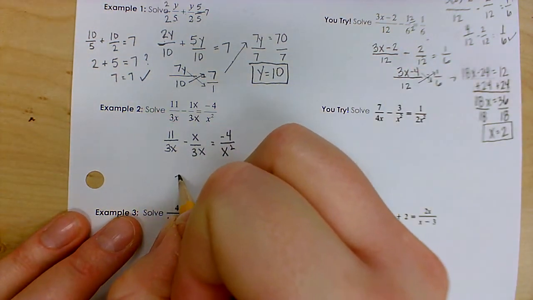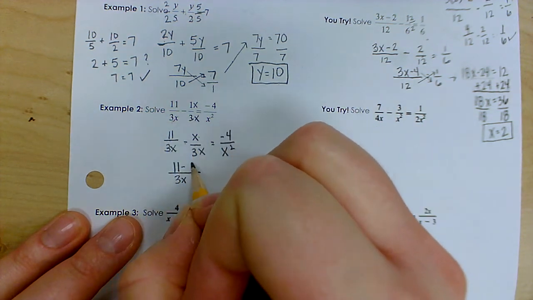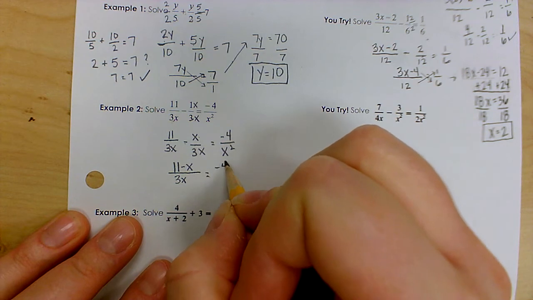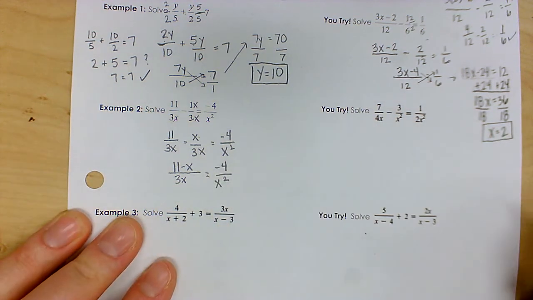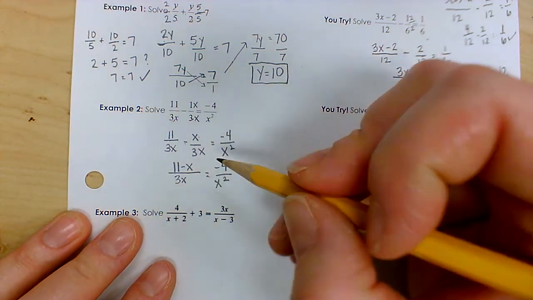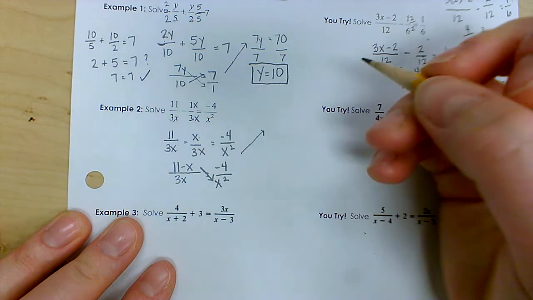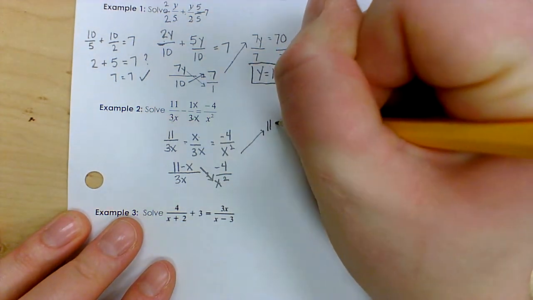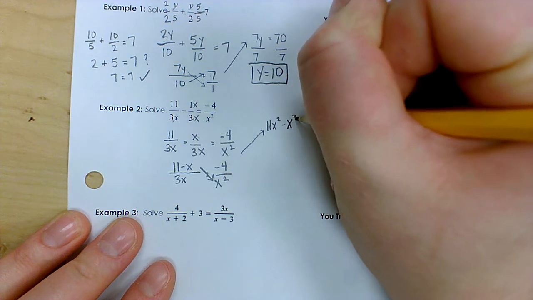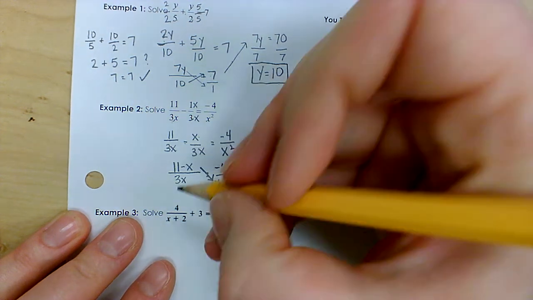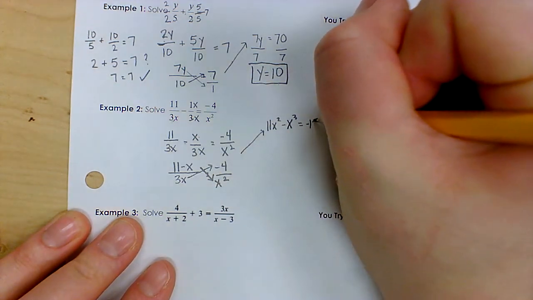So we just go ahead and combine them. They're both going to be over 3x, so 11 minus x over 3x equals negative 4 over x squared. This is where we're at right now. So now let's cross multiply. So we're going to go here and here. Remember, we have to distribute this to both parts. So when we do that, we're going to end up with 11x squared minus x cubed equals negative 12x.